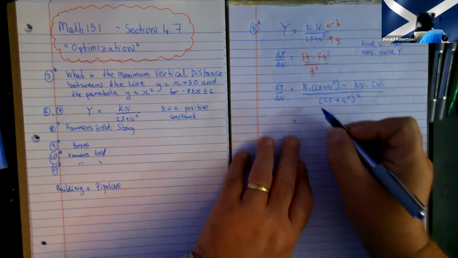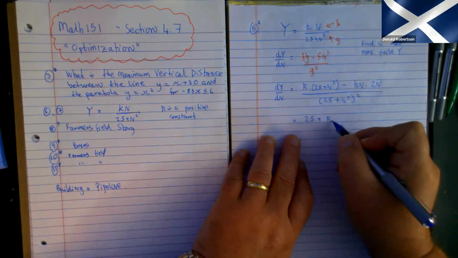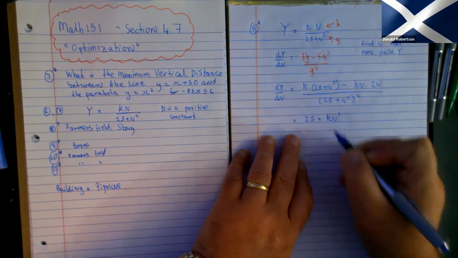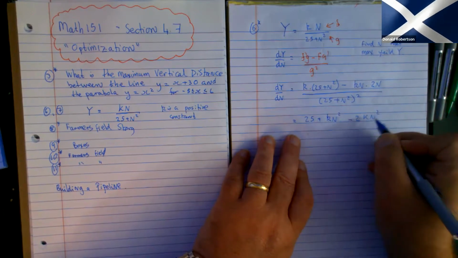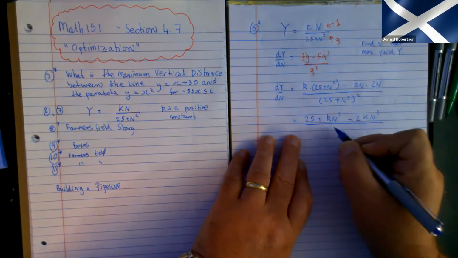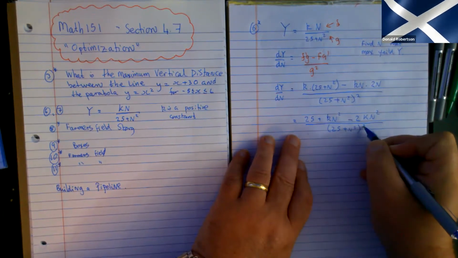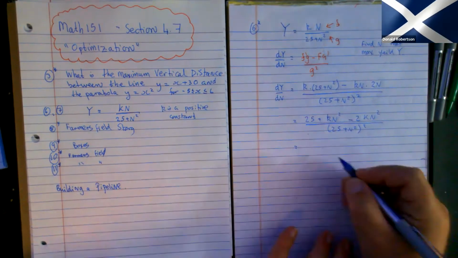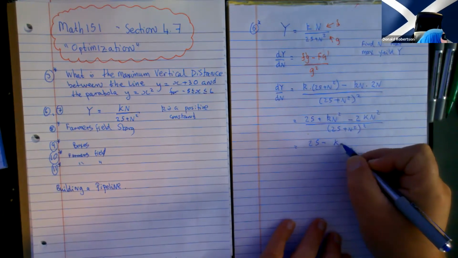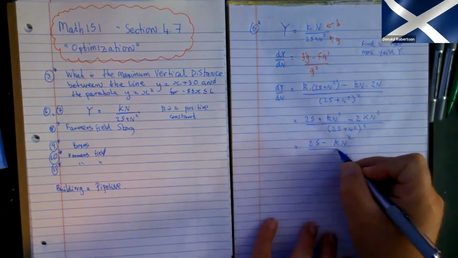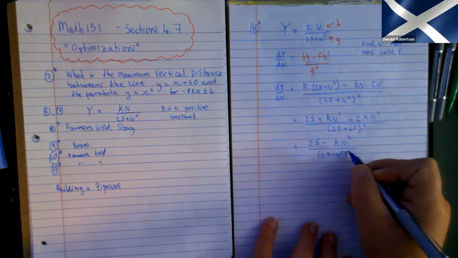Style points will kick in here, so I'm going to distribute. Looks like I've got 25 take away kn squared over 25 plus n squared, squared.